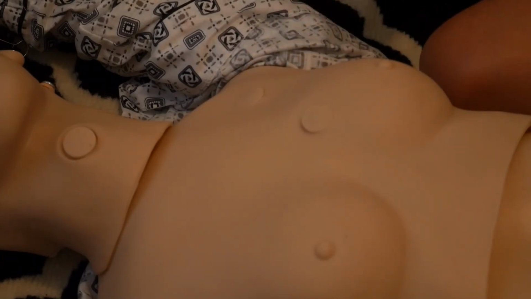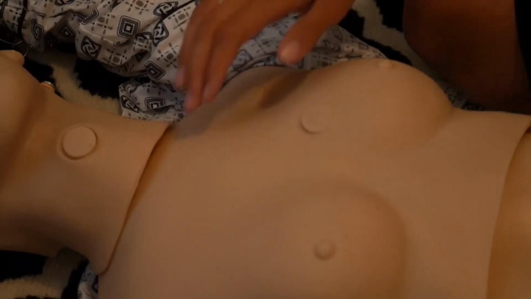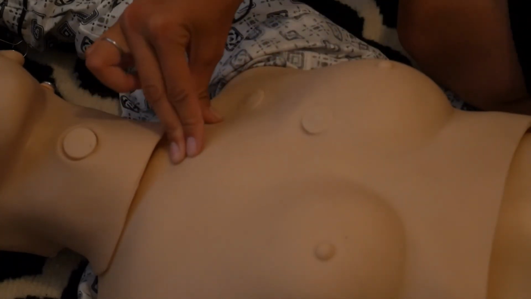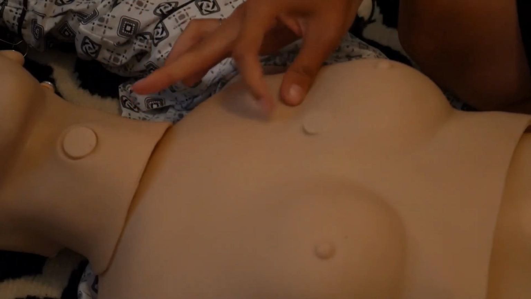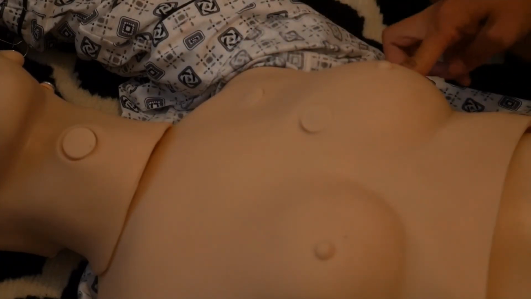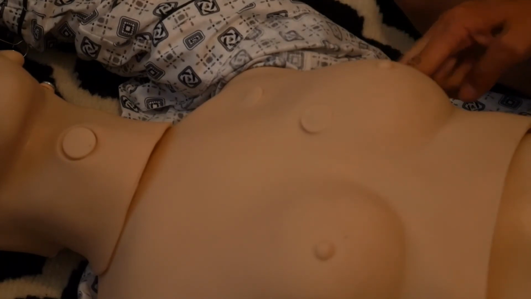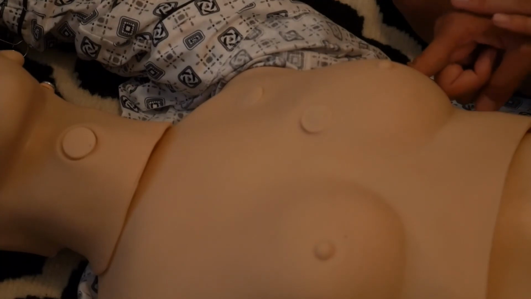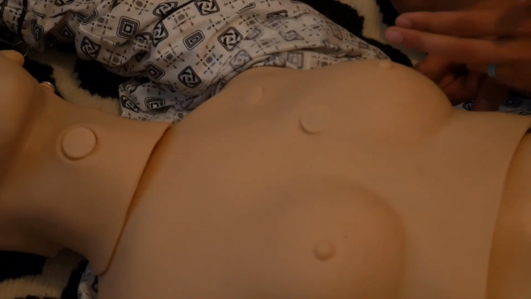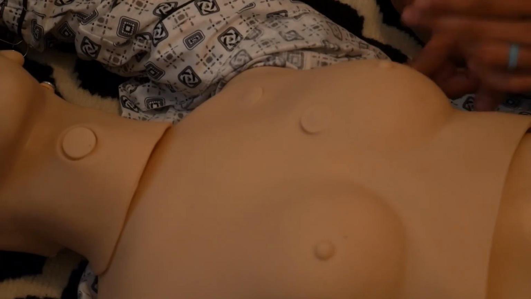Okay, so I'm going to go ahead and try one of the other sites. I'm going to go to the clavicle and find the first intercostal space, the second, the third, fourth, go down, fifth, and I'm going to be at the anterior axillary line, just lateral to the nipple. So basically what that's saying is I'm not going to be at the mid-axillary line. I'm going to be at the front of the body, more at the front, to the right of the nipple, because lateral means away from the middle.